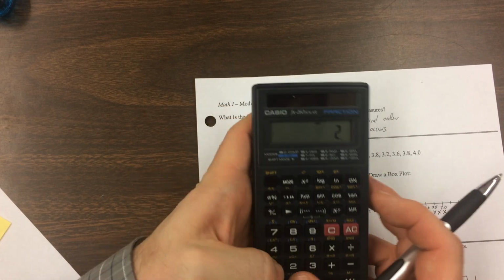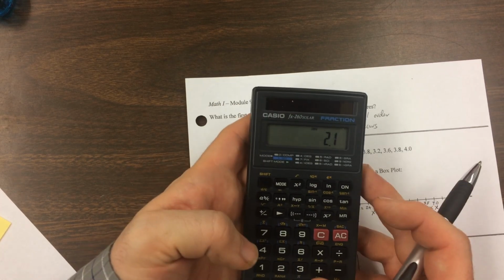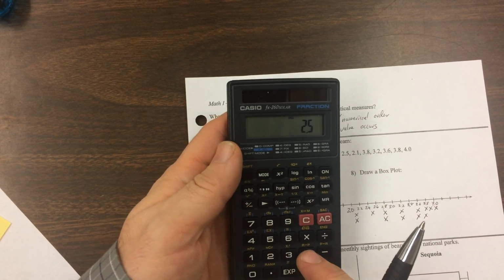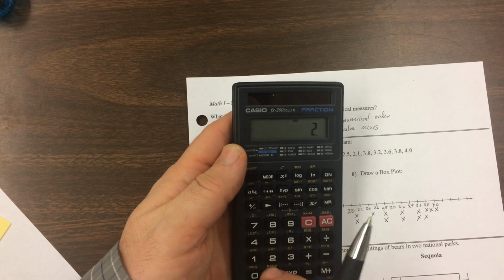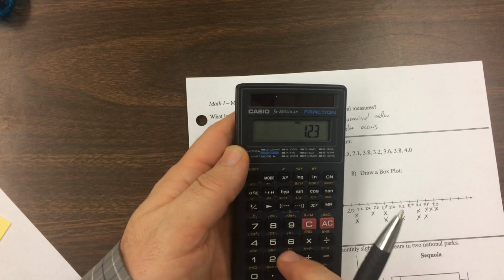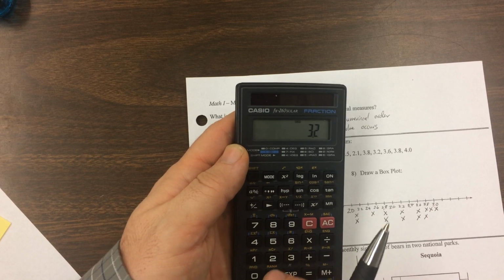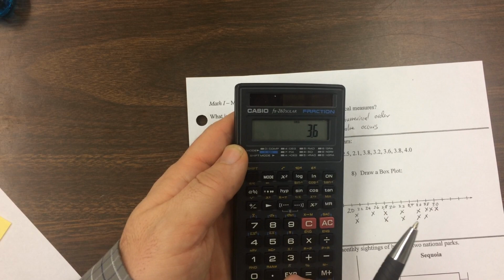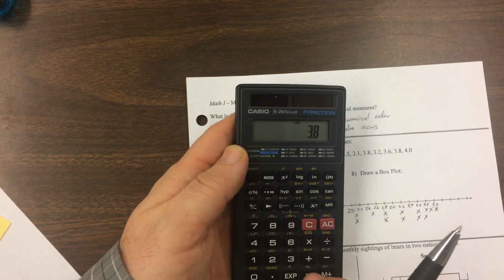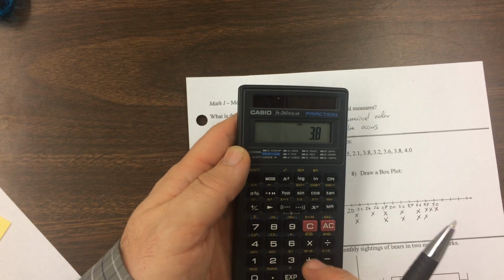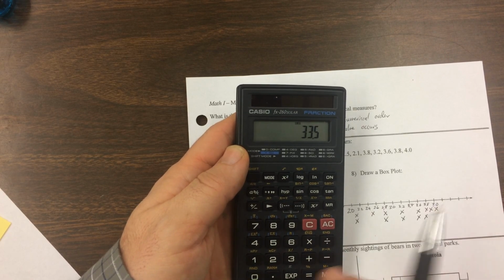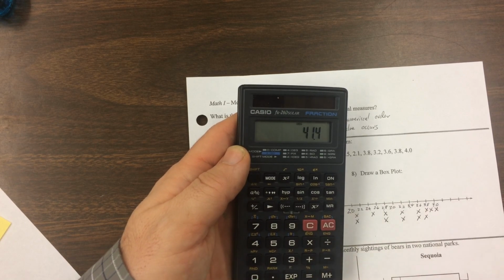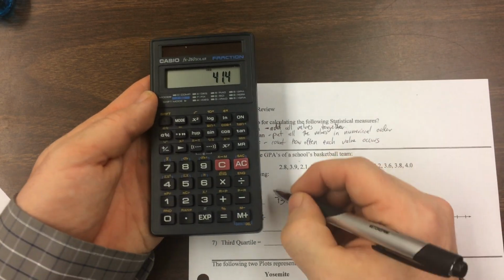So I've got 2.1 plus 2.1 plus 2.5 plus 2.8 plus 2.8 plus 3.2 plus 3.2 plus 3.6 plus 3.6 plus 3.8 plus 3.8 plus 3.9 plus 4.0 equals 41.4.